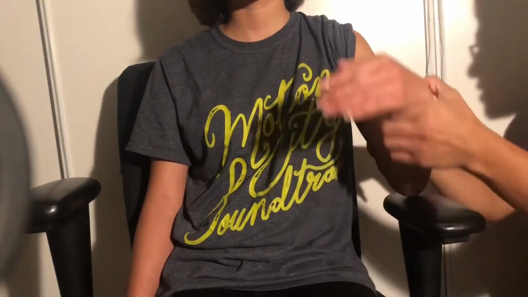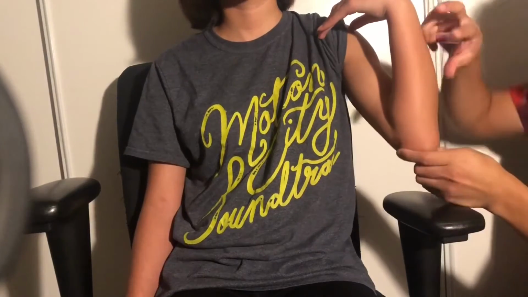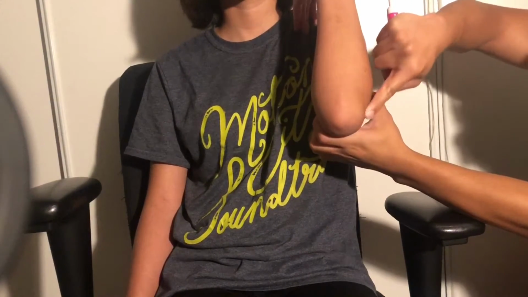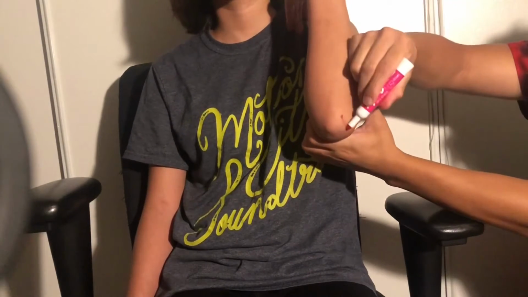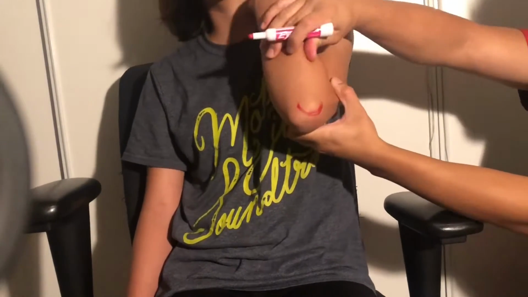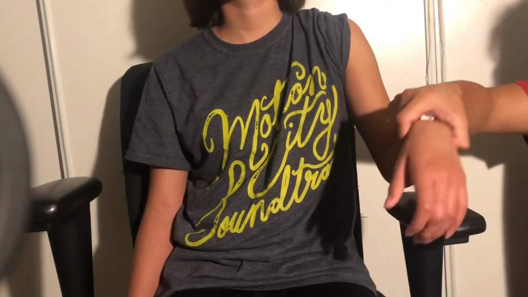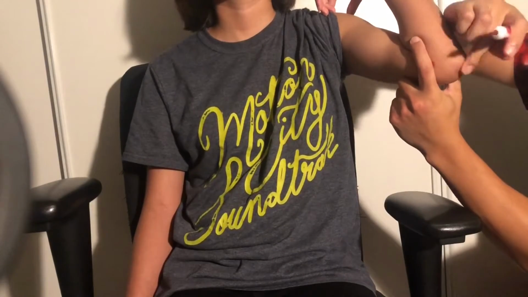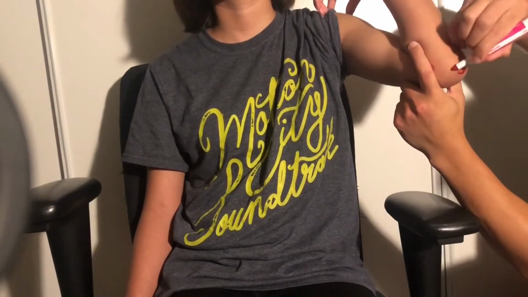You're going to flex the elbow joint, and it's going to be on the lateral side, and it should be this rounded edge right here. The third bony landmark is the olecranon process, which is part of the ulna. You're going to flex the elbow joint, and it's going to be the tip of your elbow.